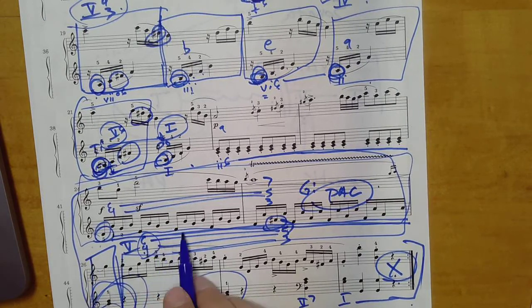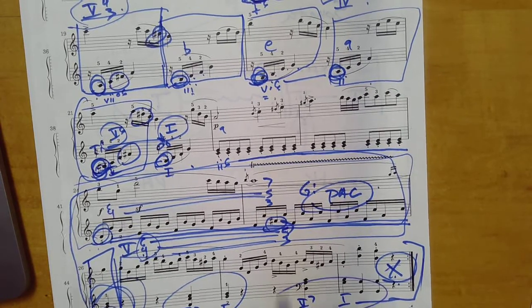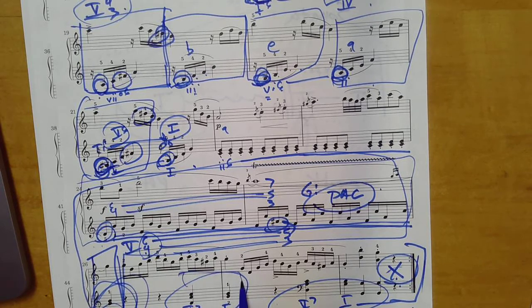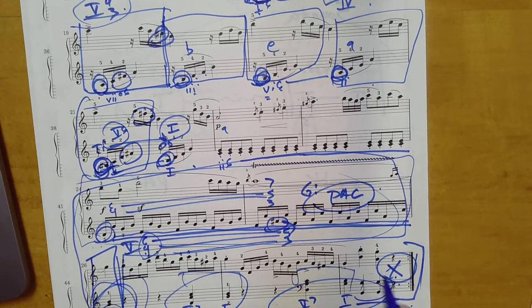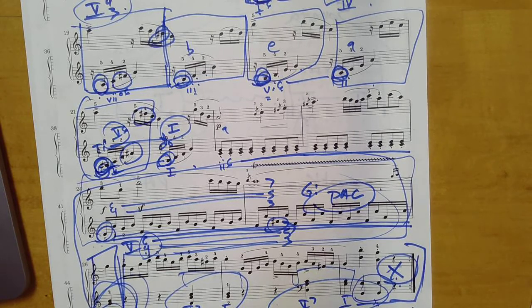So 5, 1, 5, 1, 5, 1, 1, 1. Okay, these little repetitions of the 5-1 serve to sort of dissipate the tension that built up through this whole section, and to just calm things down and then just gently confirm the final key.